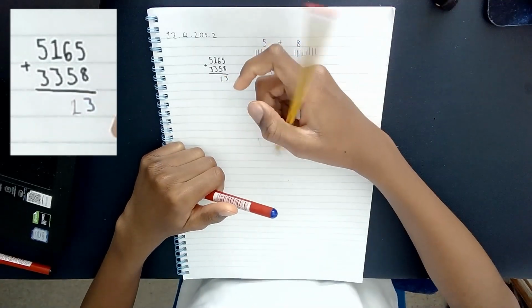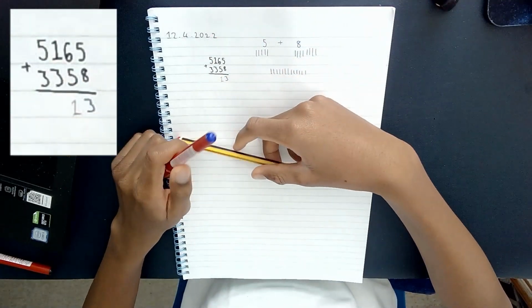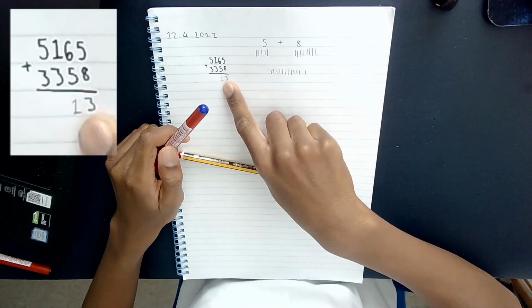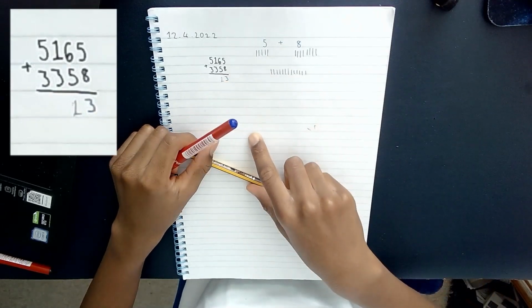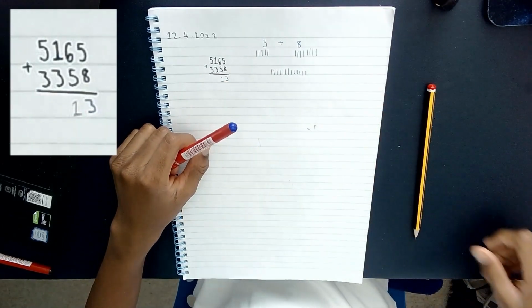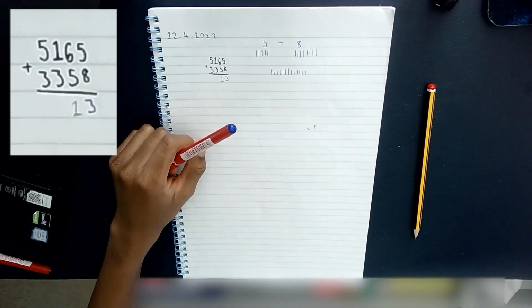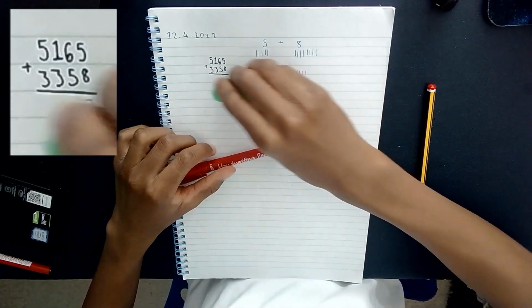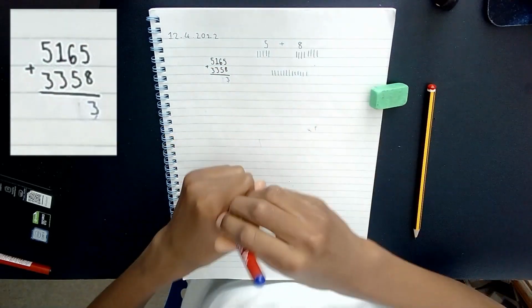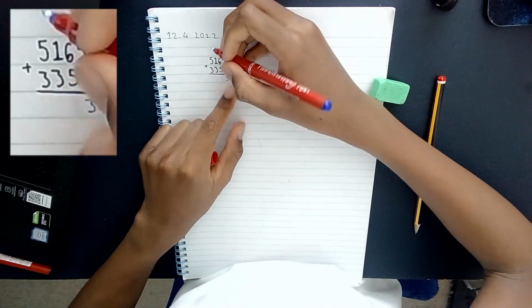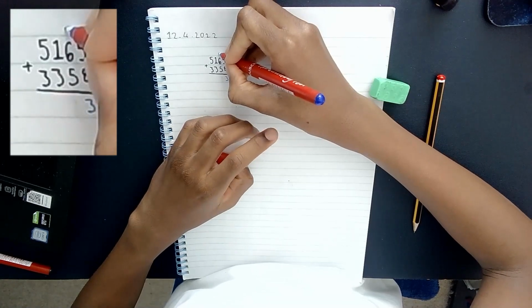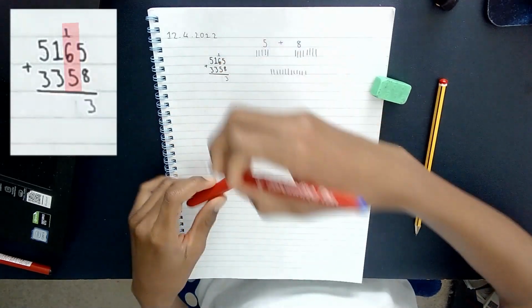Right? Wrong. That's because we need this space here for the next number. So let's just rub that out. What we're going to do is write the 1 over here above the next section.